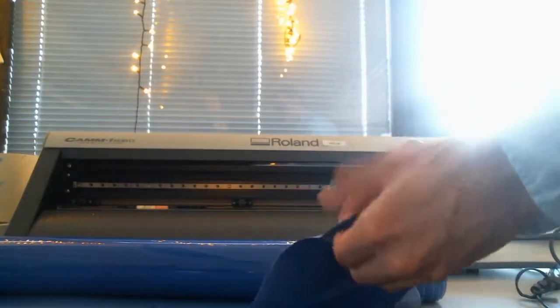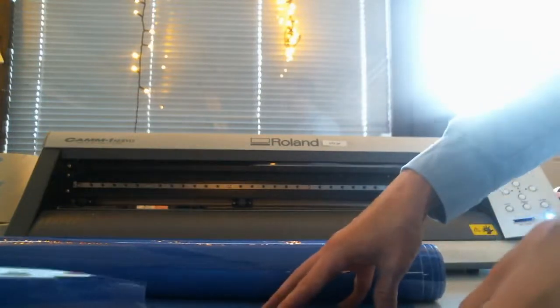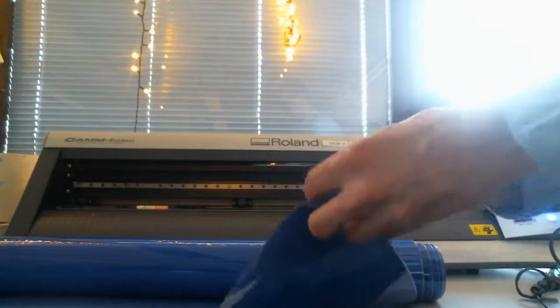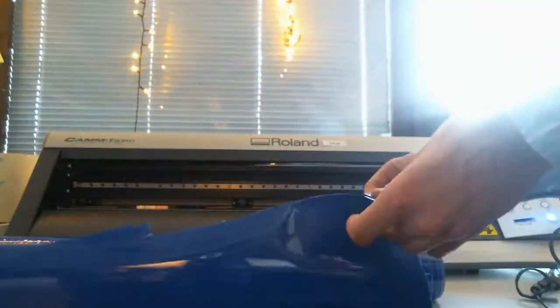So don't fool yourself, don't think that this is going to change when you use the heat press. The colors are going to stay the same. It's just that this not so saturated part is the glue part. It's the one that has to attach to the material.